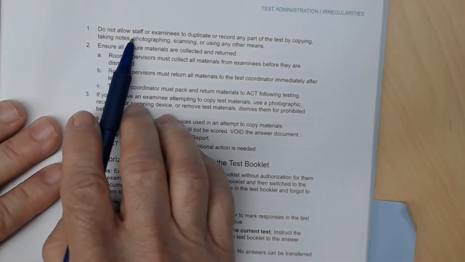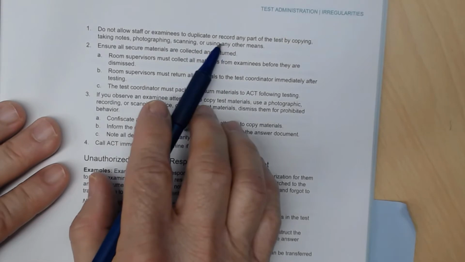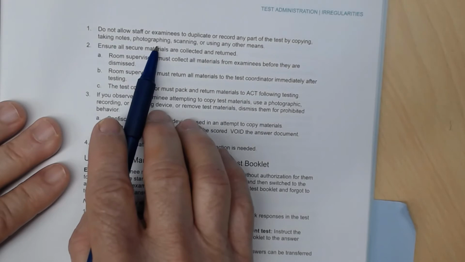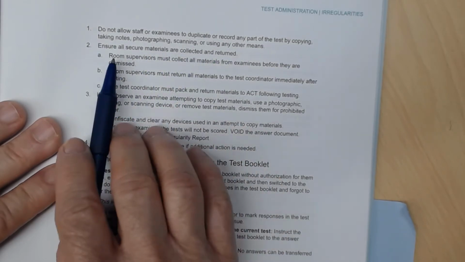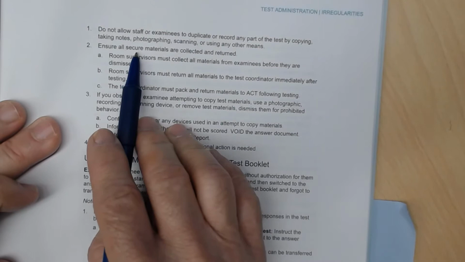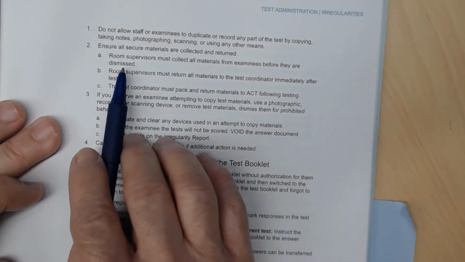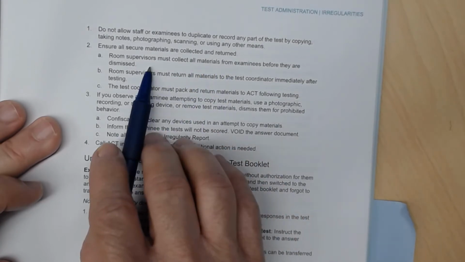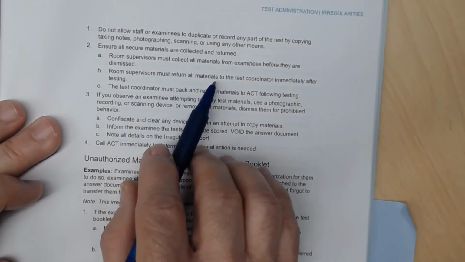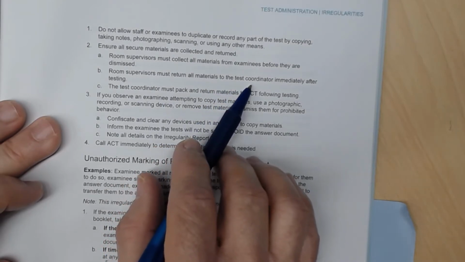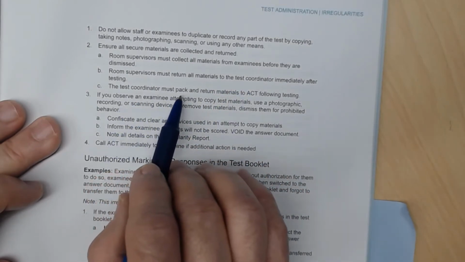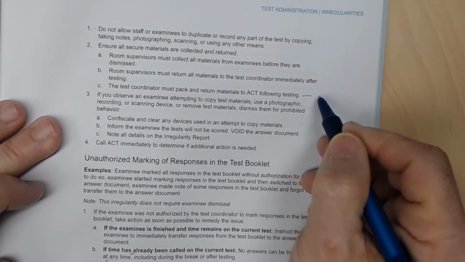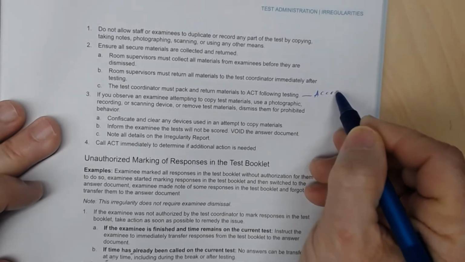Do not allow staff or examinees to duplicate or record any part of the test by copying, taking notes, photographing, scanning, or using any other means. Ensure all secure materials are collected and returned. Room supervisors must collect all materials from examinees before they are dismissed. Room supervisors must return all materials to the test coordinator immediately after testing. The test coordinator must pack and return materials to ACT following testing. So they would bring it to the accountability office.